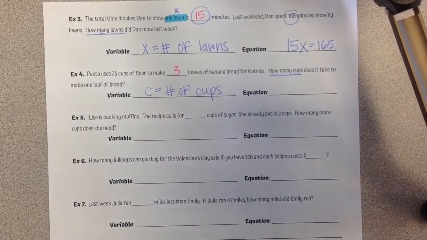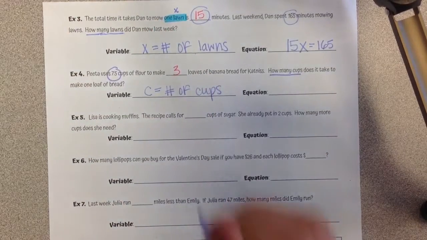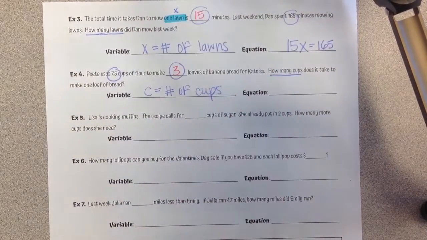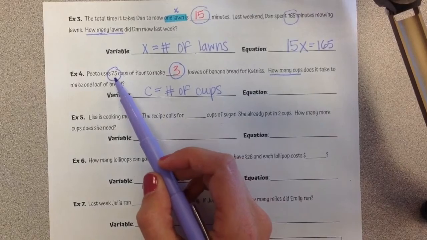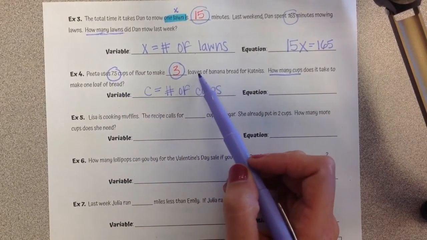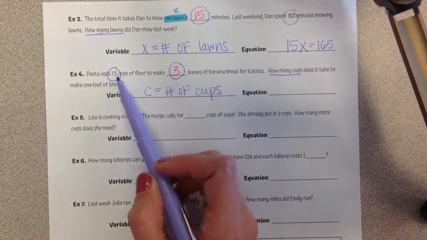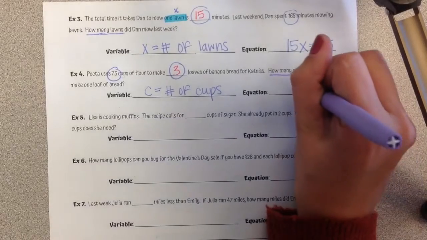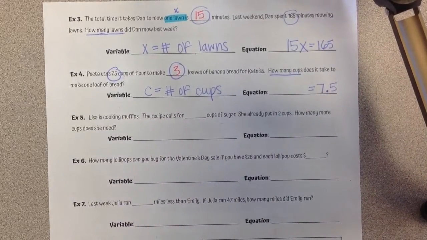I'm going to go back. I'm going to circle the numerical values. So I see 7.5 and I see 3. Which one is our total? Okay, so did he have a total of 7.5 cups or 3 cups? Well, the 3 is talking about our loaves, so that's not going to work. We're just looking at the 7.5 cups. So that is our total there. So I'm going to set my equation equal to 7.5.